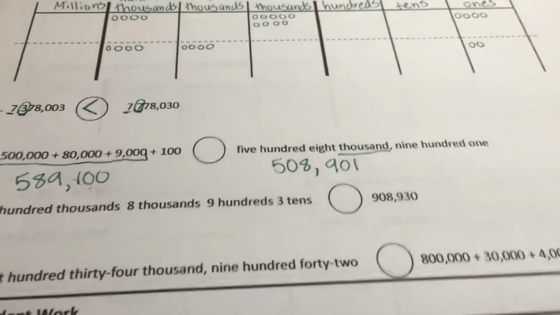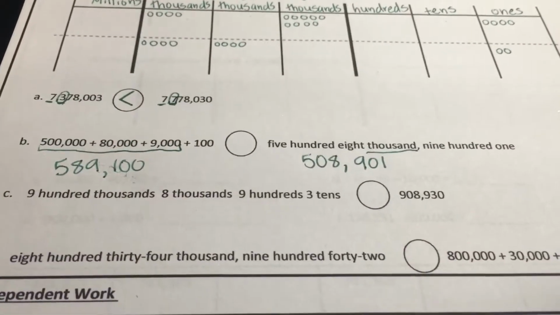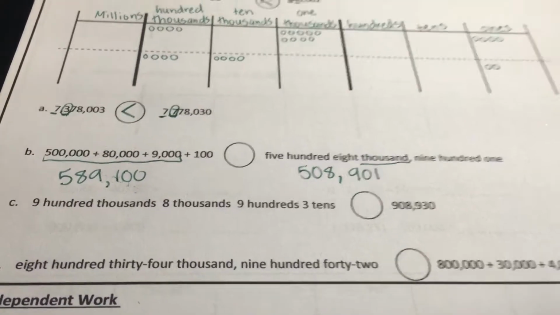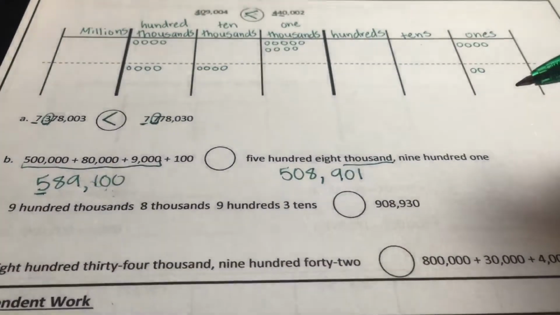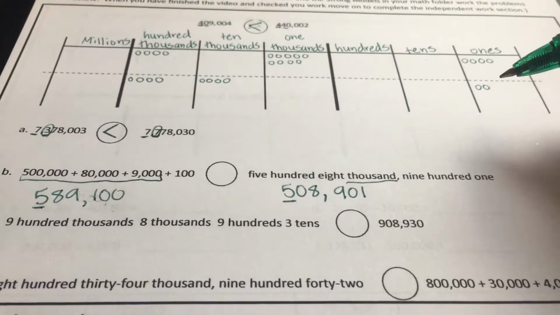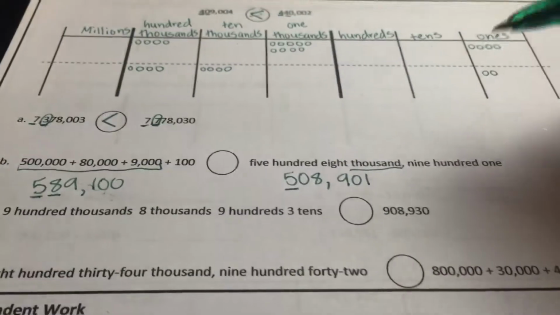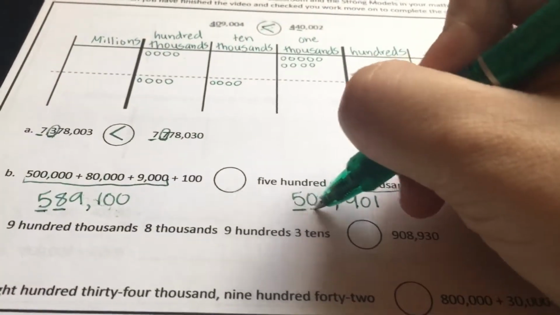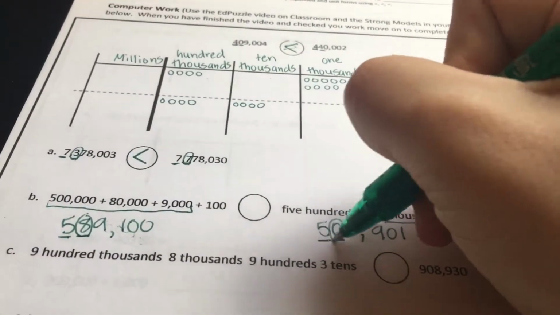So now I can compare my two numbers. Remember, we want to compare from our largest place value. Our largest place value is the hundred thousands. We have a 5 in this hundred thousands and a 5 in this one. So since they're the same, we're going to have to keep going over. So here we have an 8 in the 10,000s and a 0 in the 10,000s. Well, which is greater, 8 10,000s or 0 10,000s?